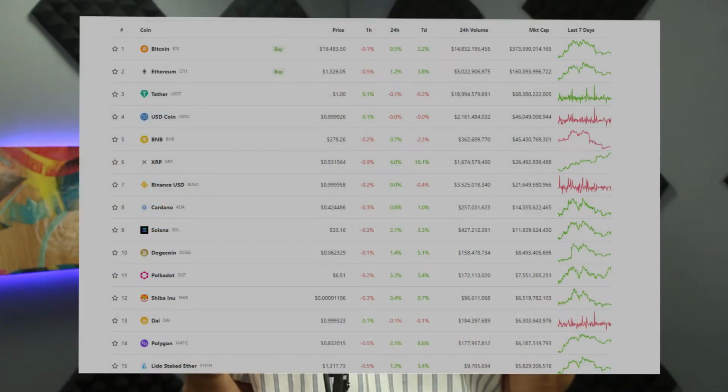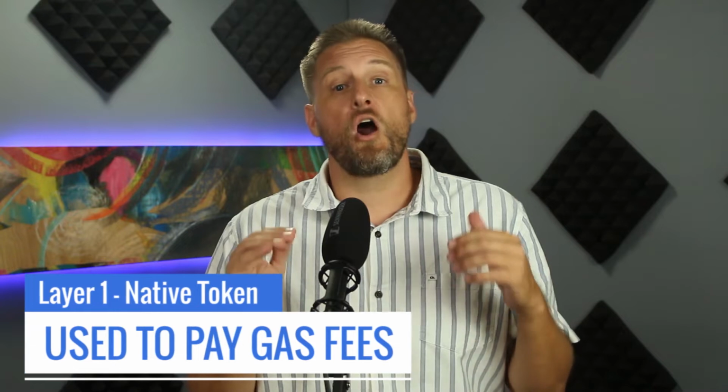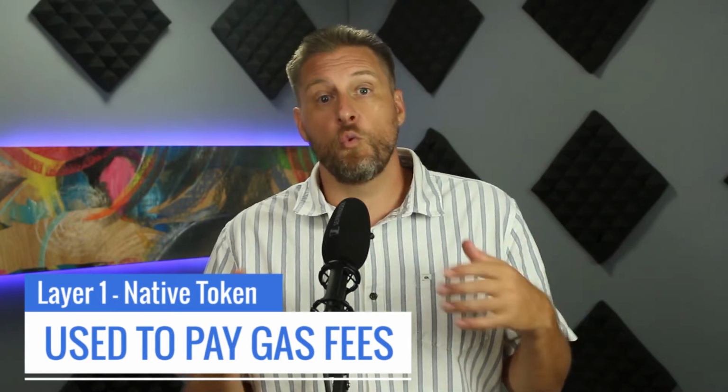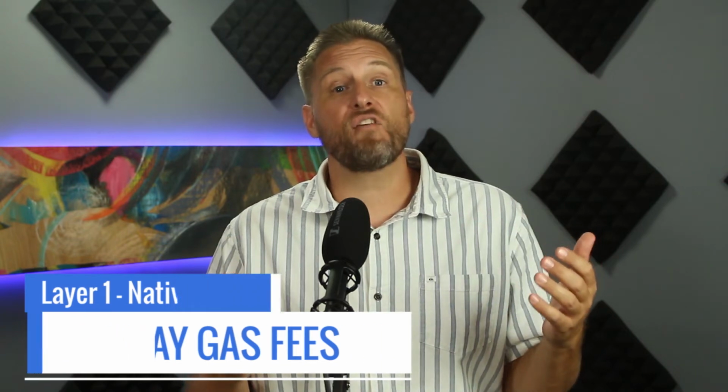Also, each layer 1 blockchain has its own designated token called the native token. This usually shares the same name as the blockchain, like Ethereum, Solana, or Bitcoin. These are really, really important because these tokens are how you pay for gas on the network. When you interact with anything on layer 1 or layer 2, you have to pay for gas with this token. It can be a little confusing for newcomers, but I'll go over more about it shortly.